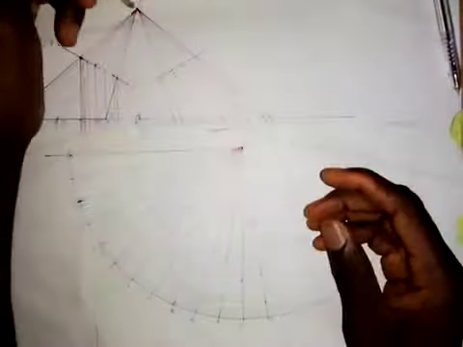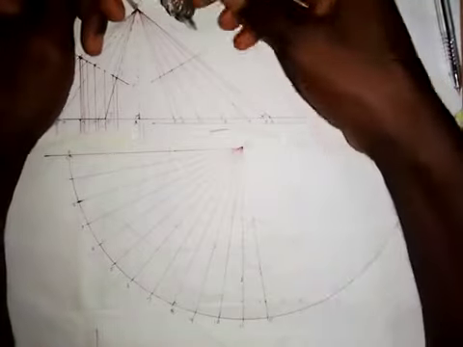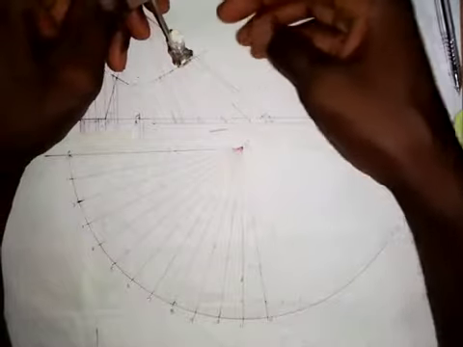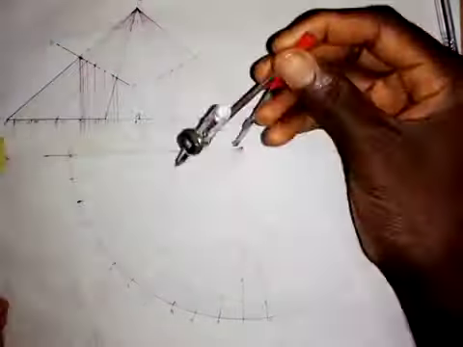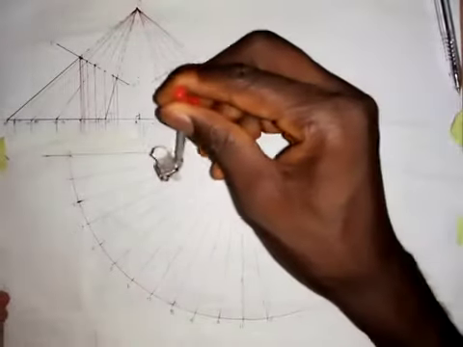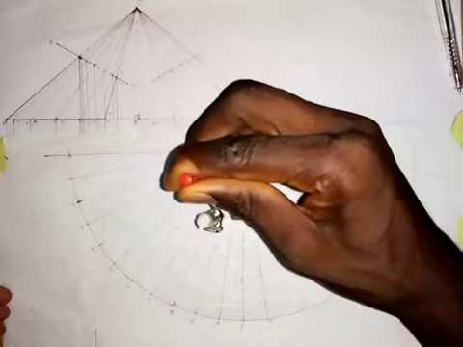Then for 3, 9, this is the point, so I put it here and make an arc here and here.